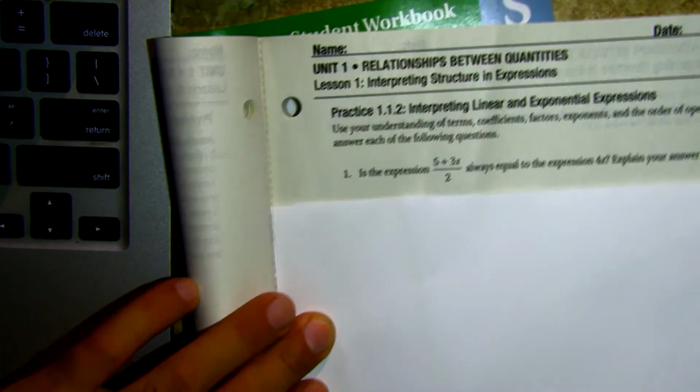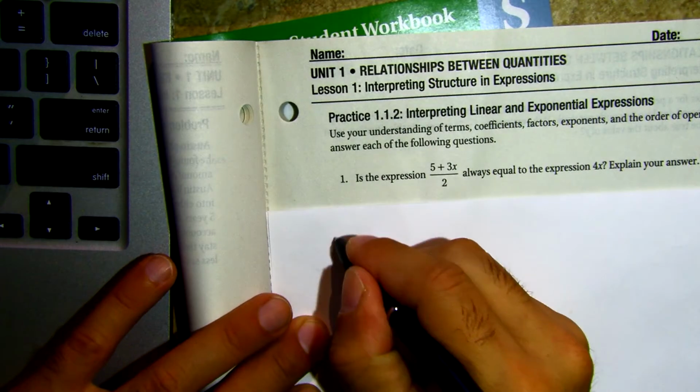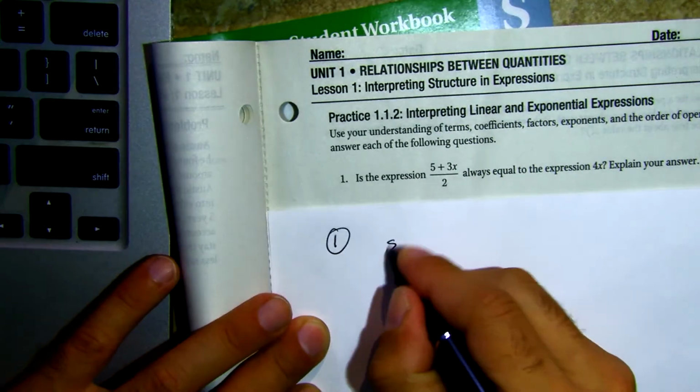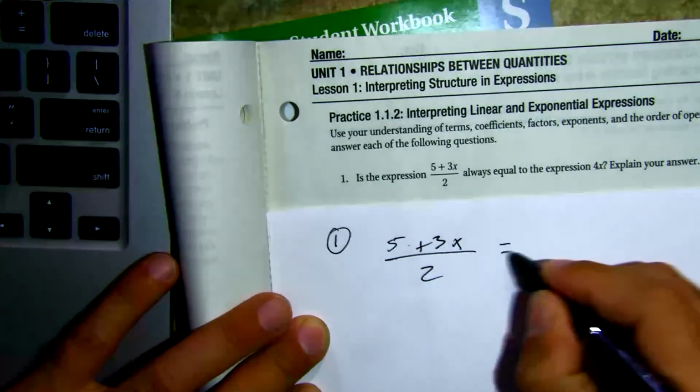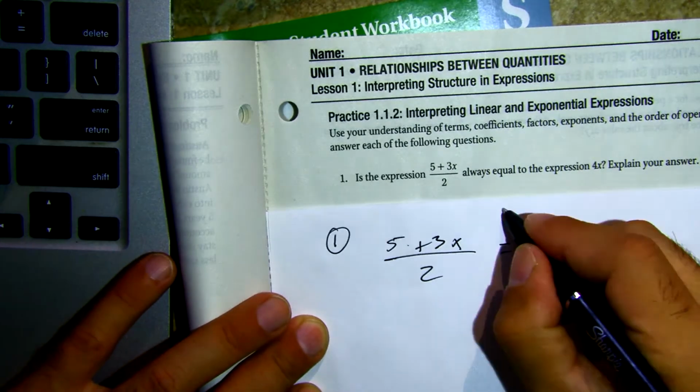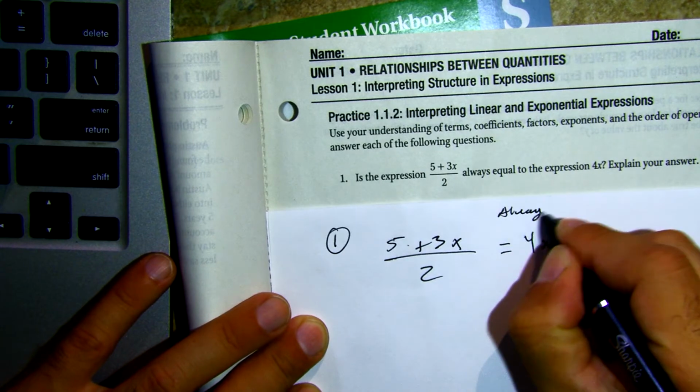All right, here we go. Number one. So we're looking in the workbook, number one, and we have this expression just listed here. And we want to see, does this always equal 4x?